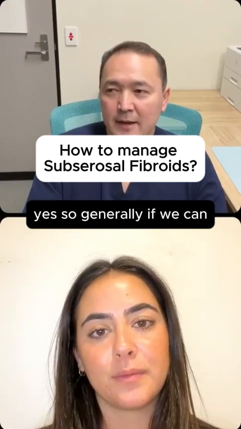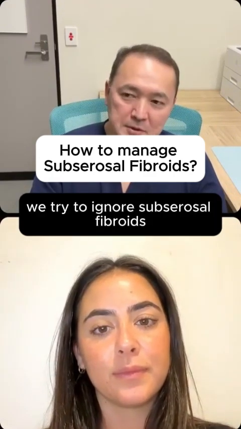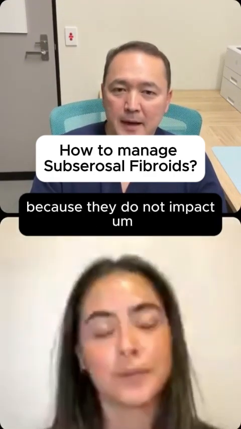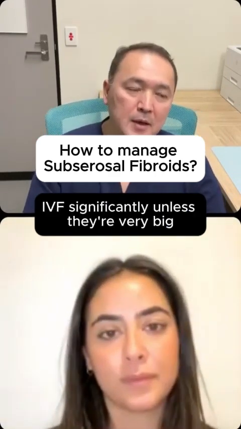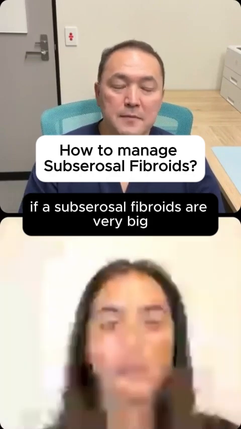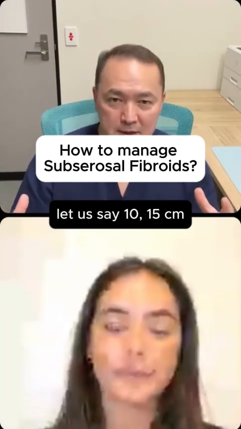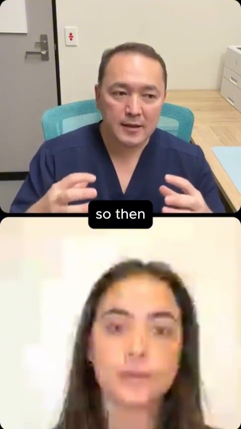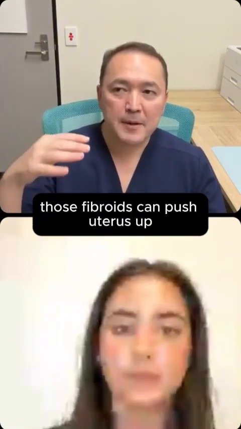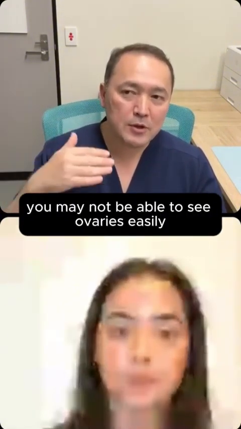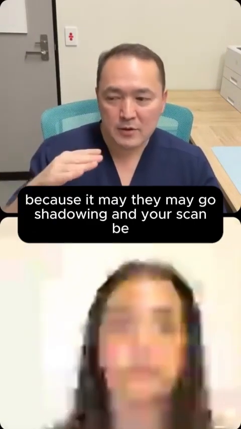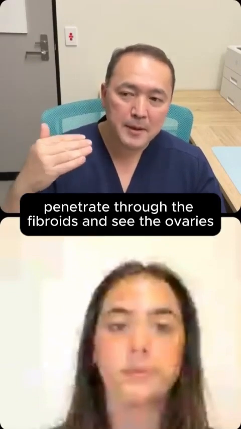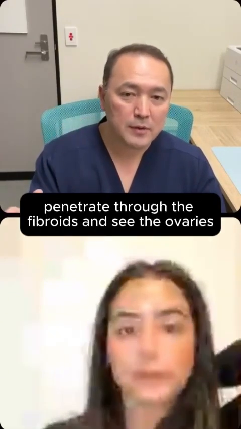Yes, so generally, if we can, we try to ignore subserosal fibroids because they do not impact IVF significantly unless they're very big. If subserosal fibroids are very big, let us say 10, 15 centimeters, then those fibroids can push the uterus up and reduce the access to the ovaries. You may not be able to see the ovaries easily because of shadowing, and your scan beam may not be able to penetrate through the fibroid and see the ovaries.